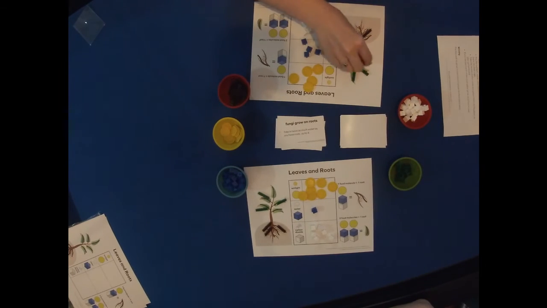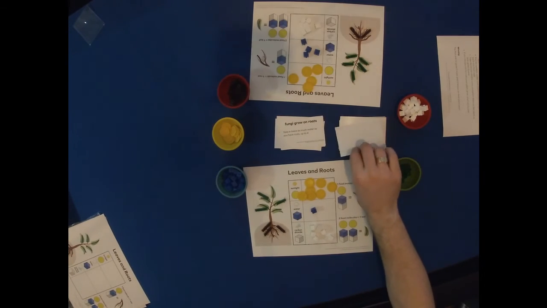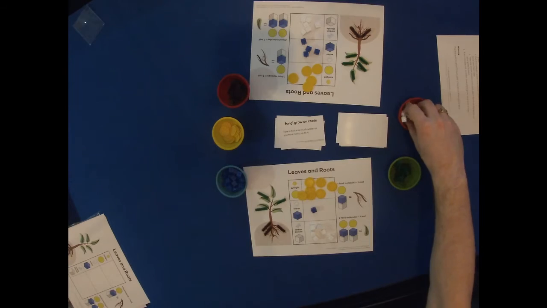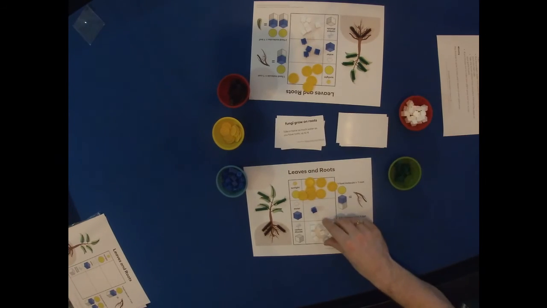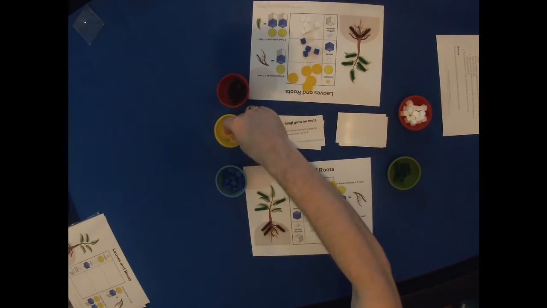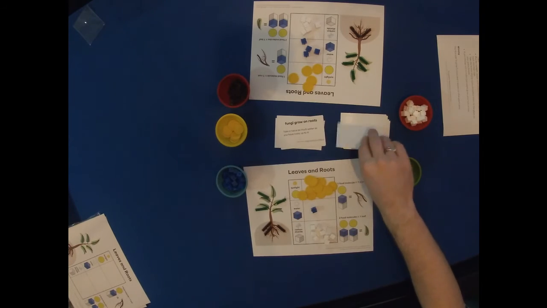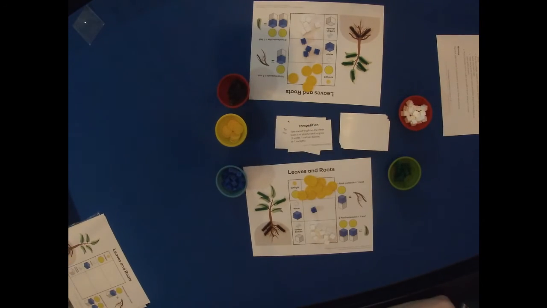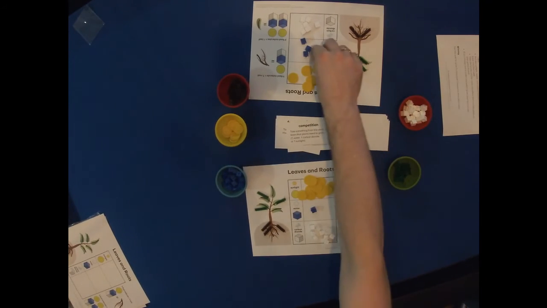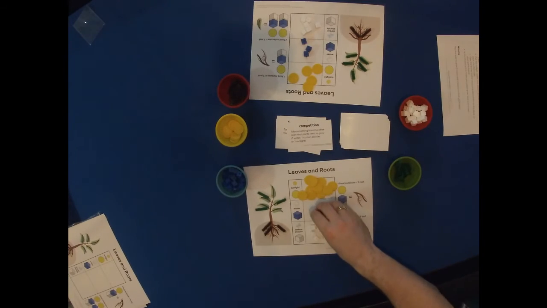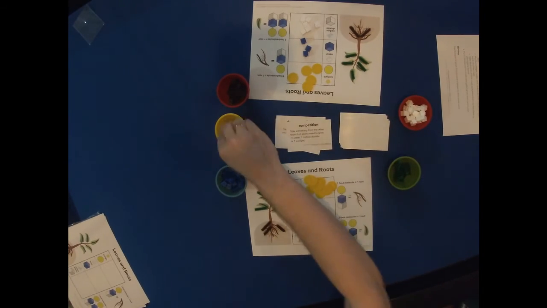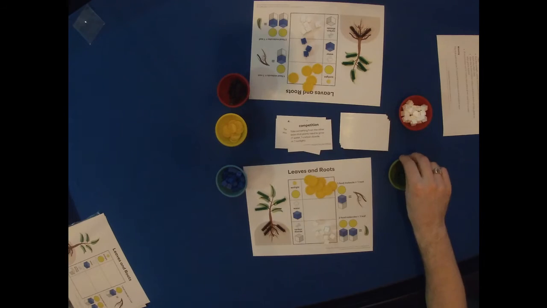I might need some more roots to sustain these leaves, or they are going to die off. Probably. Alright, so gonna get some carbon dioxide. Gotta get some sunlight. Competition. Take something from the other team that plants need to grow. I'm gonna take this water. I'm gonna build a leaf with it. 2, 3, and a leaf.